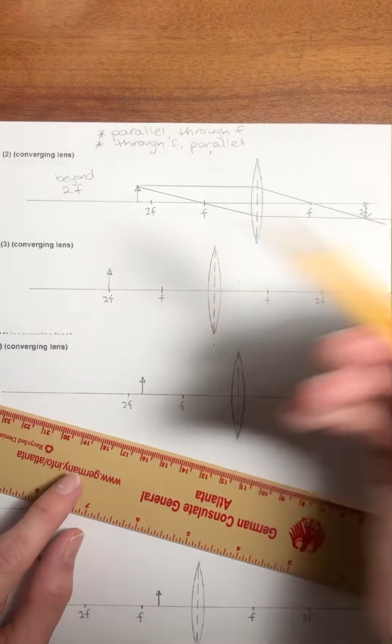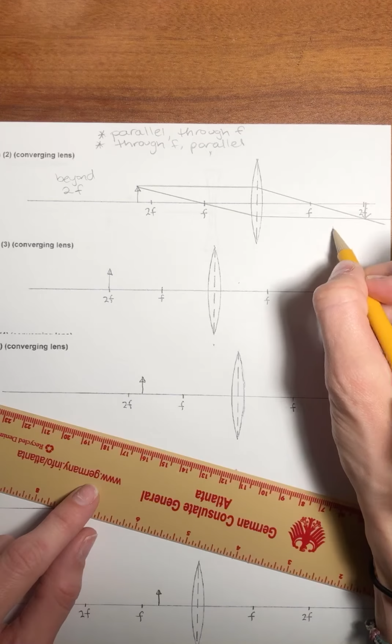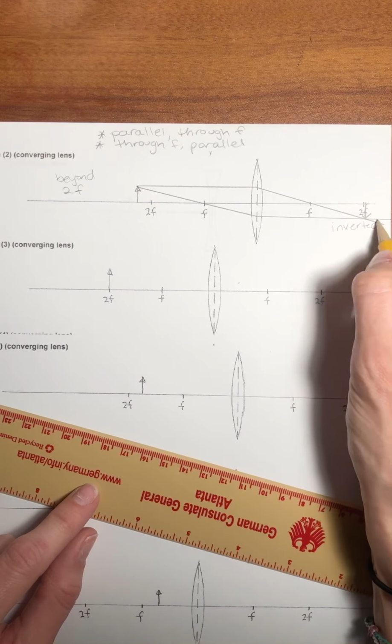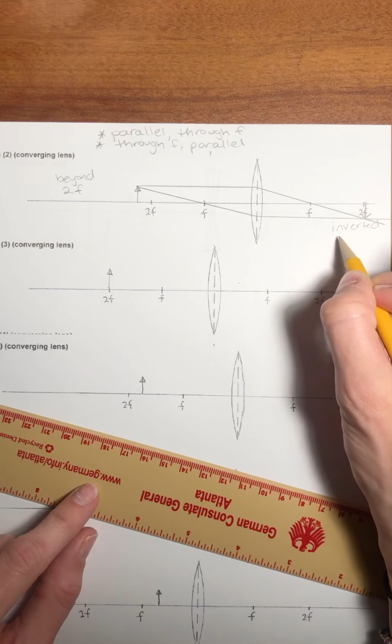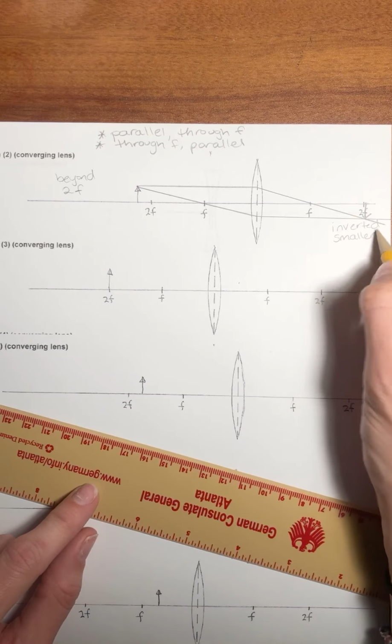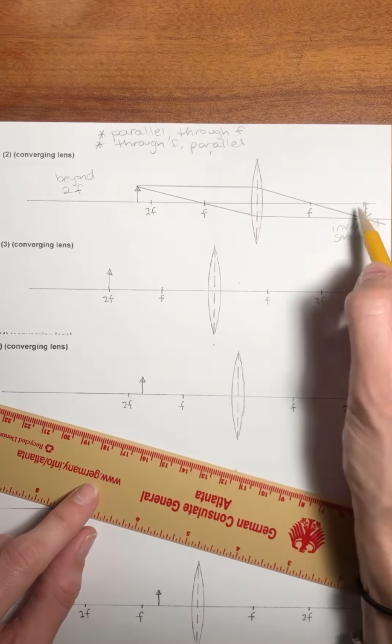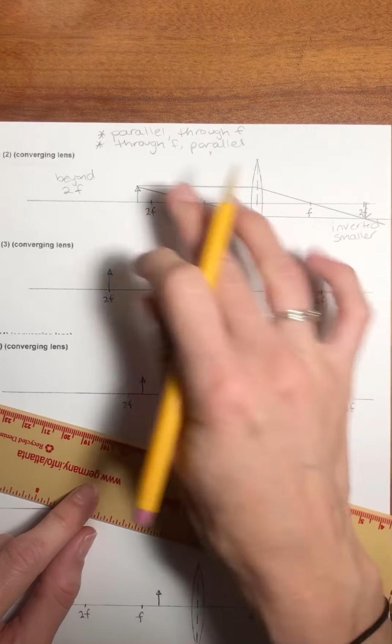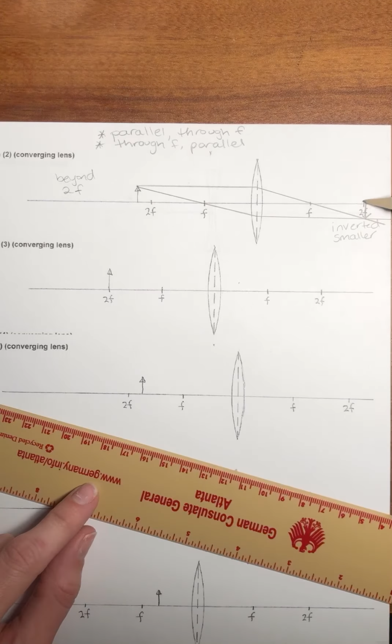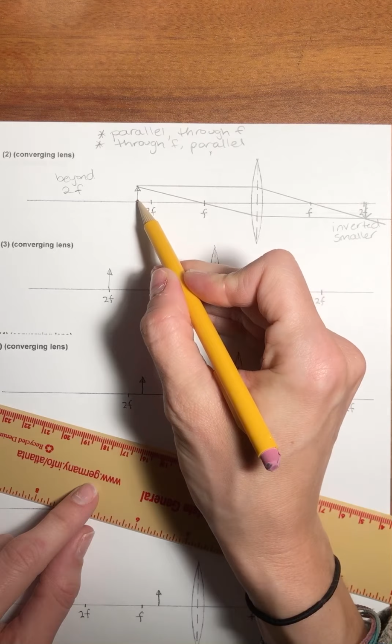While the image is inverted, smaller. This is smaller than this. If I were to measure it and really take care of my lines, this arrow is smaller than your object.